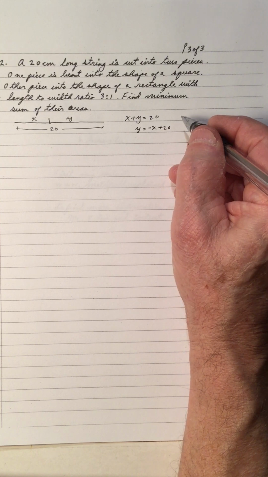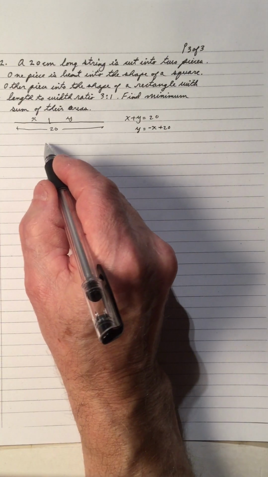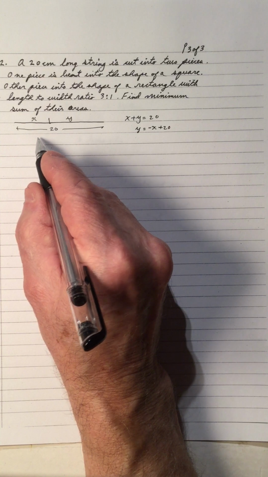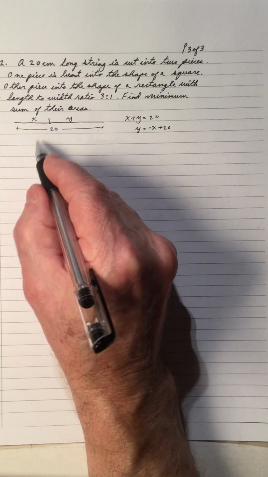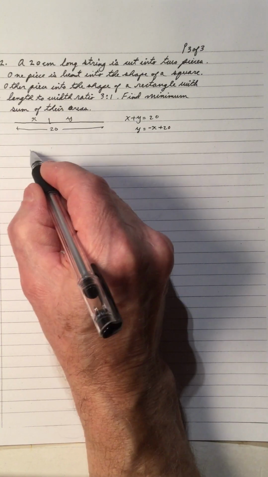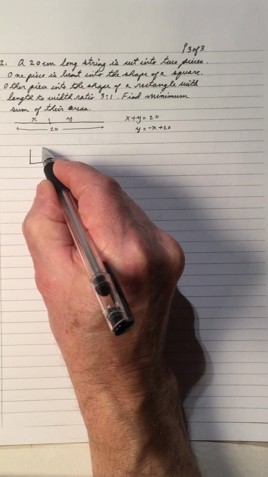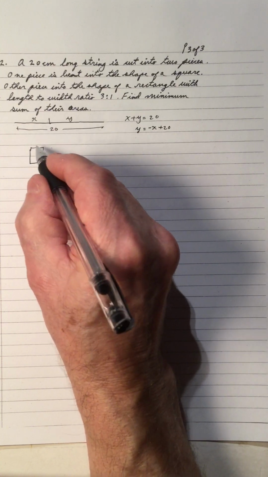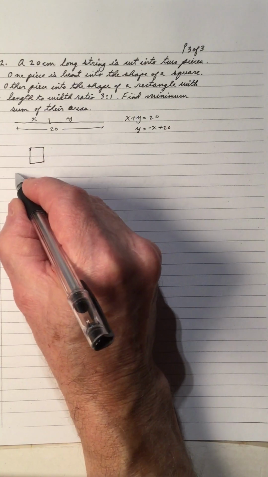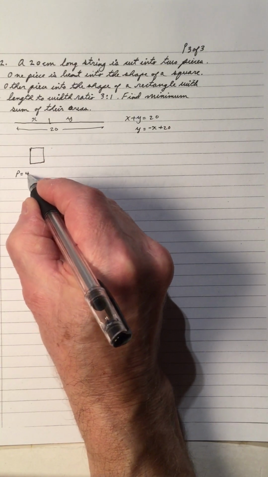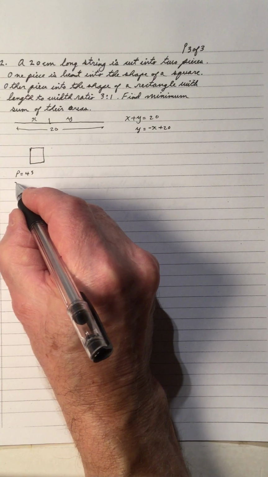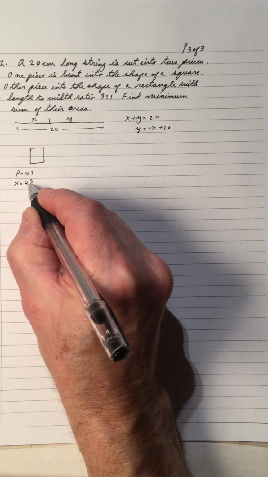Now, x forms a square. So this piece here is forming a square like this. That means the perimeter of the square is 4s, so x equals 4s.